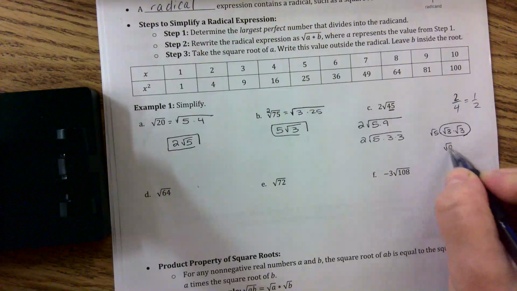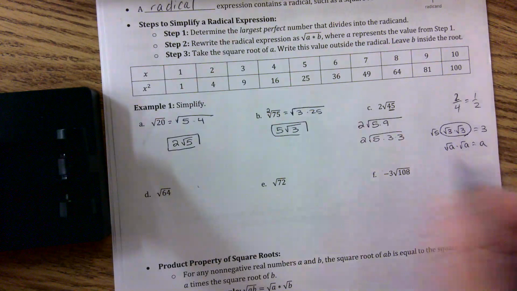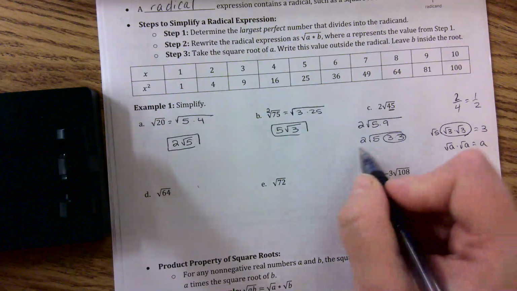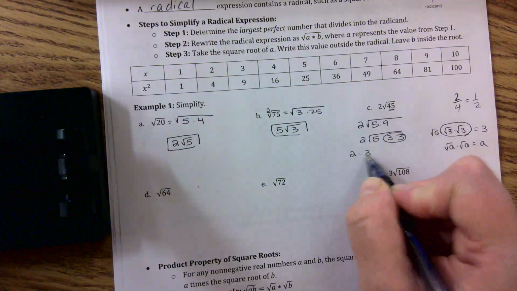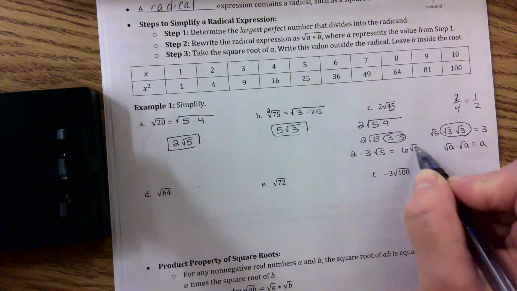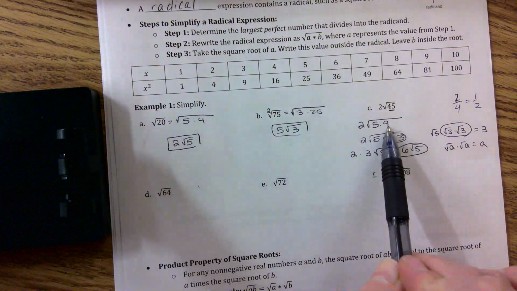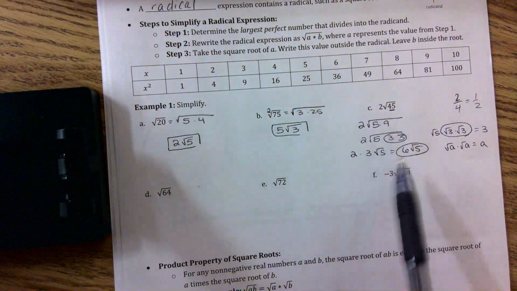So we have a rule here. The square root of a times the square root of a is just a. So this is just 3. That's why we just take out a pair, and we already have a 2 here, so it's 2 times 3. So it's going to be 6 root 5. So we can do it by taking a square root, or we can break it down completely and take out a pair. Either way is fine.